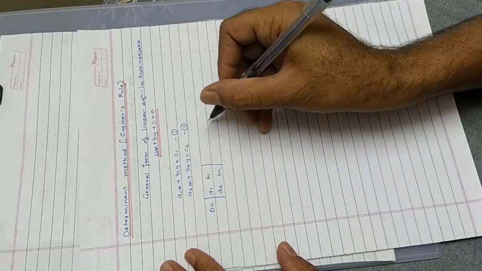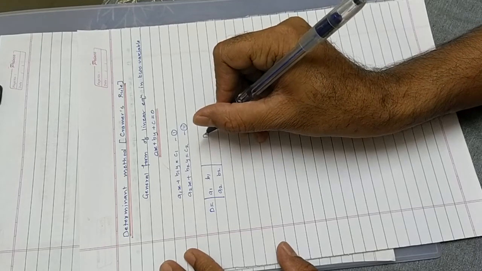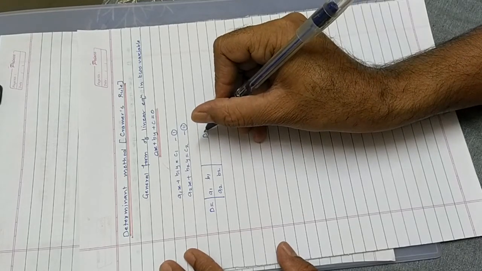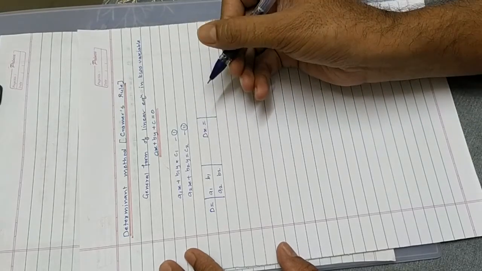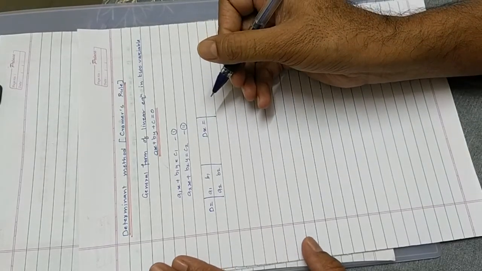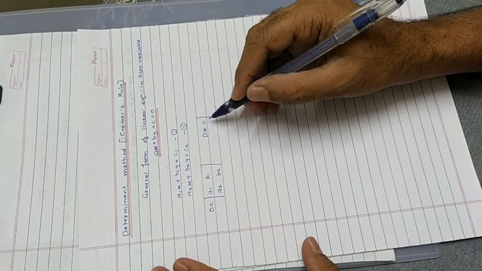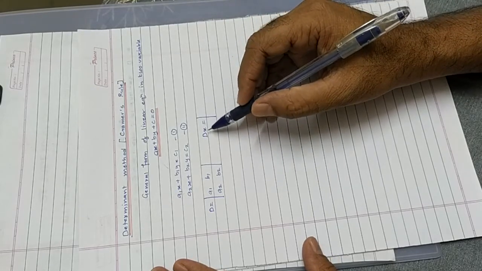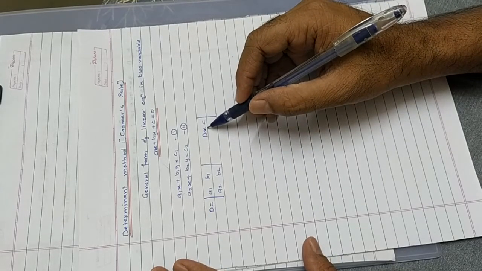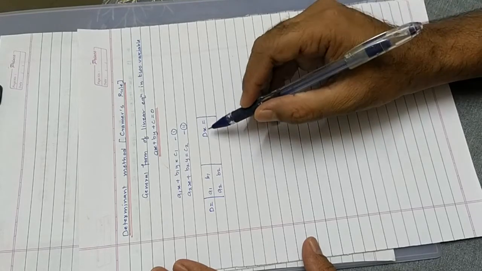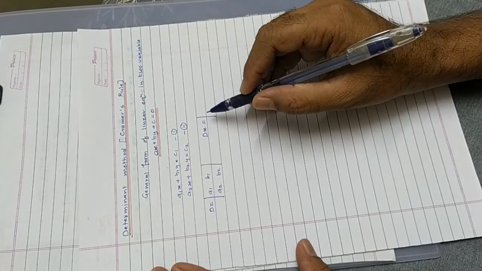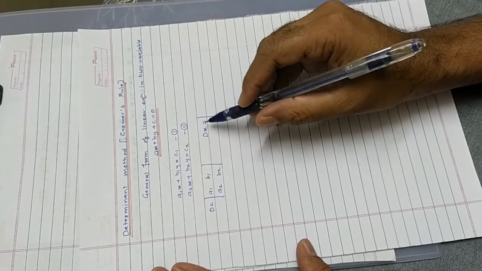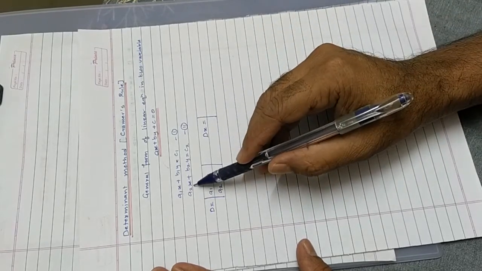Now you are going to write Dx. As we are dealing with two variables, so here Dx is equal to, again it is a 2 cross 2 determinant. Now I'll give you a simple method. When you are writing the determinant Dx, in that case you are excluding the coefficient of x. Now here what are the coefficients of x? That is a1 a2.